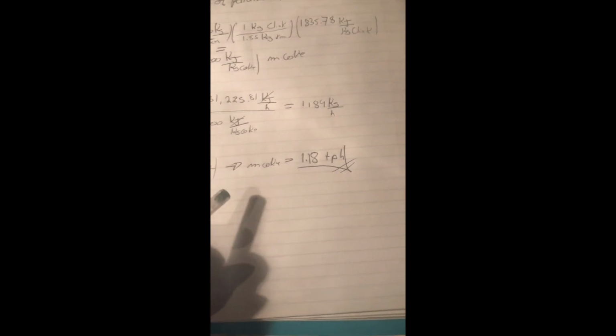So the mass of coke is equal to the simplification of this part over the 30,000, which gives us 1184 kilograms per hour, but the problem asks us to put it in TPH, so we do the conversion from kilogram to tons, and we get that it's 1.18 tons per hour.